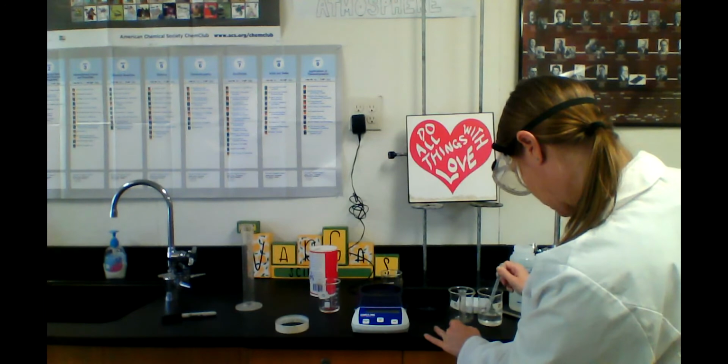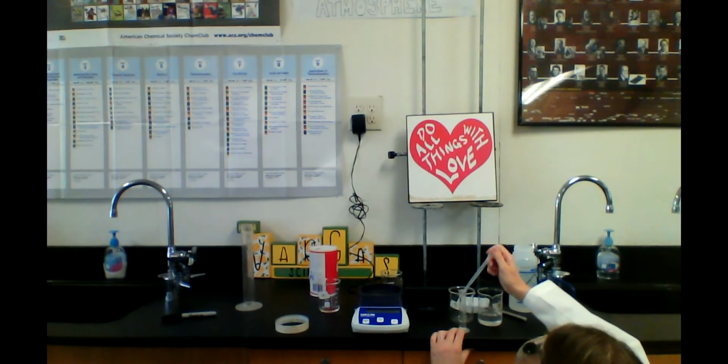And for our 5% sodium chloride, we only need 4 milliliters. So I'm just going to use my plastic pipette to add 4 milliliters here. There we go. Okay.